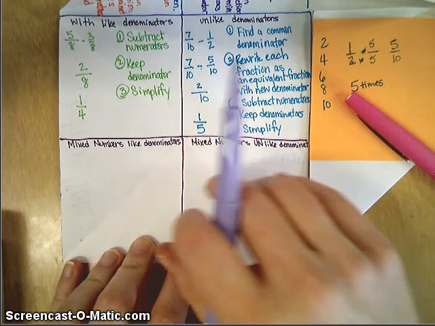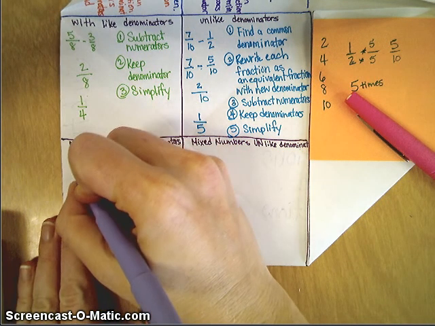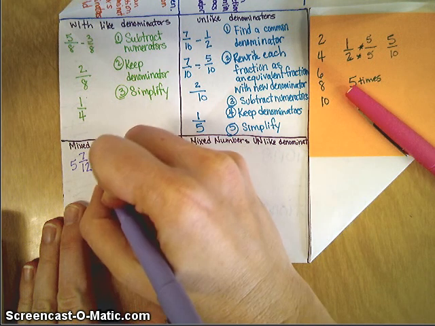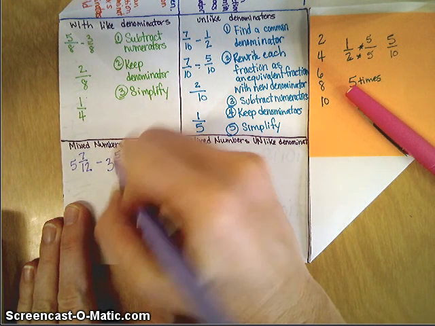So then next, we've got mixed numbers with like denominators. And we've got 5 and 7/12 minus 3 and 5/12.